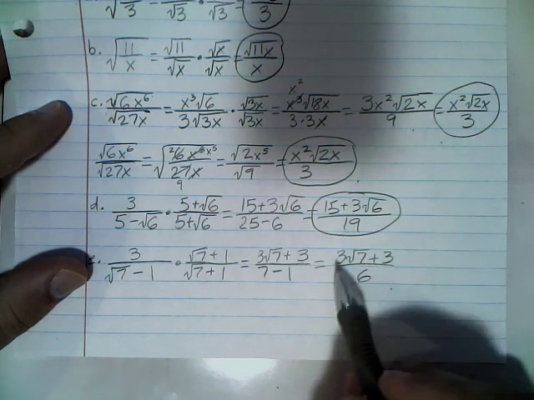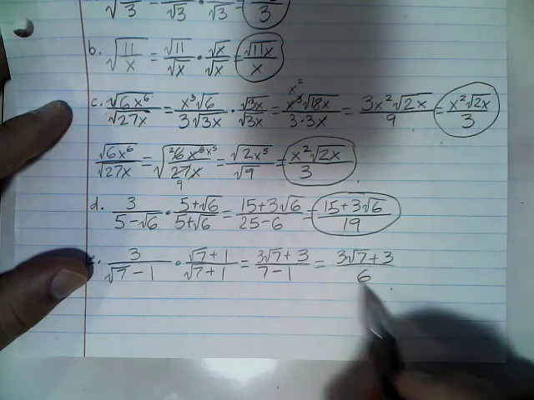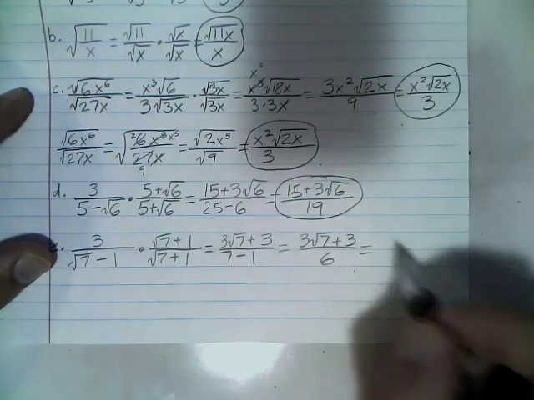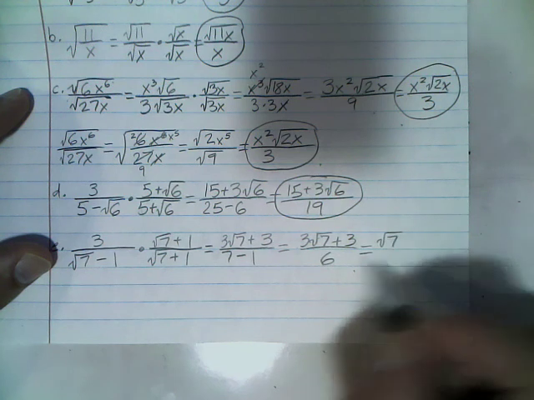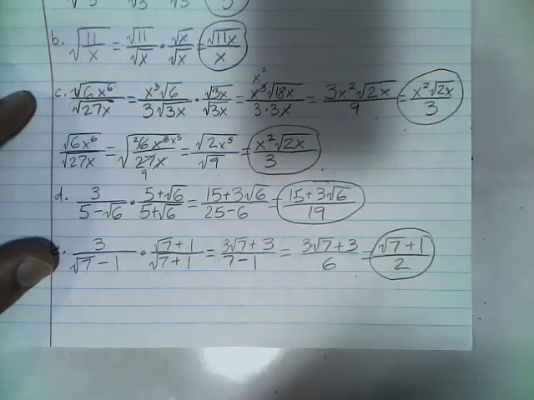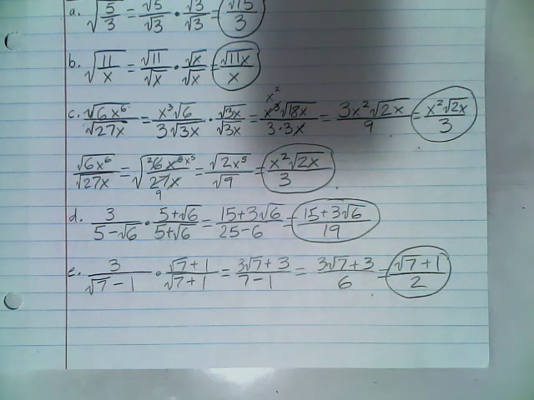So remember that reducing needs to distribute to every term. So if I divide that by 3, I get a square root of 7. Divide that by 3, I get a plus 1. Divide that by 3, I get a 2. So there's my final answer. And that, ladies and gentlemen, is our lesson.